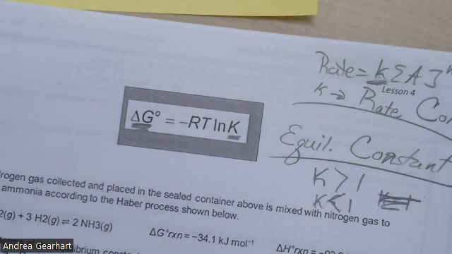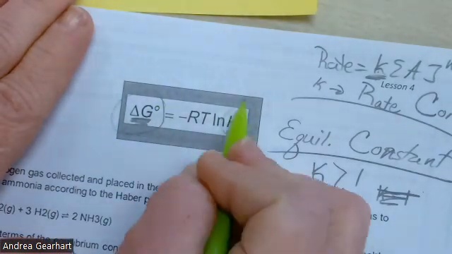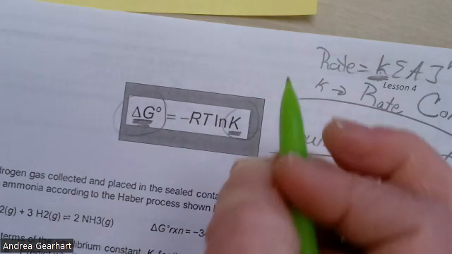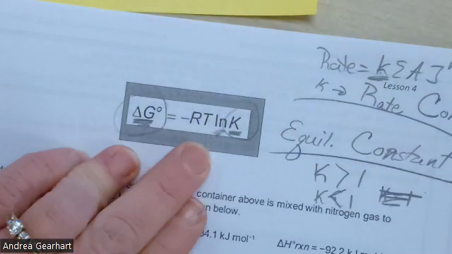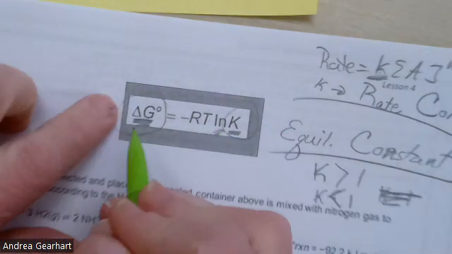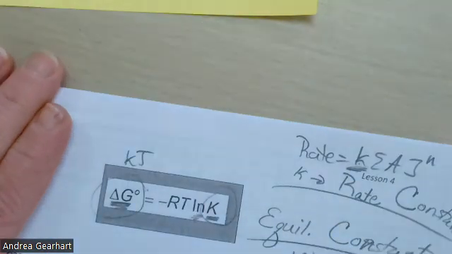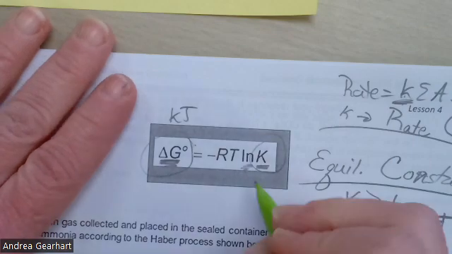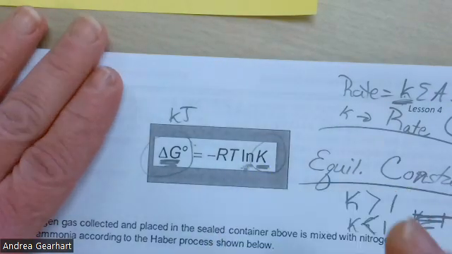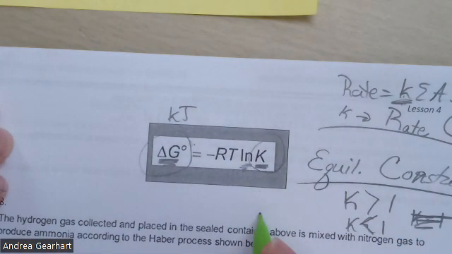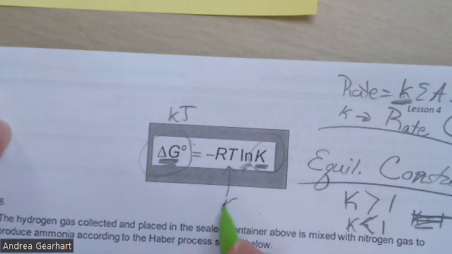So how wonderful that we have an equation, and your book goes through how this was developed. We can just apply it. Be careful because it's a natural log, not a log. So delta G, we know, is going to be kilojoules per mole reaction. We're taking the natural log of the equilibrium constant that has no units on it, so this won't have a unit. Temperature, we've seen, needs to be in Kelvin.